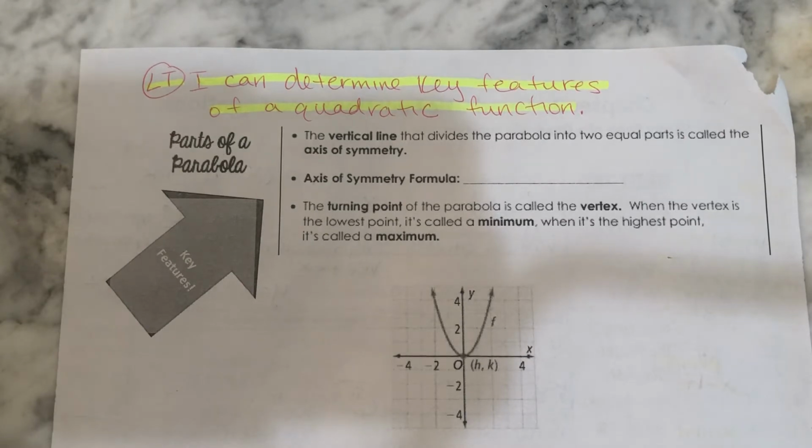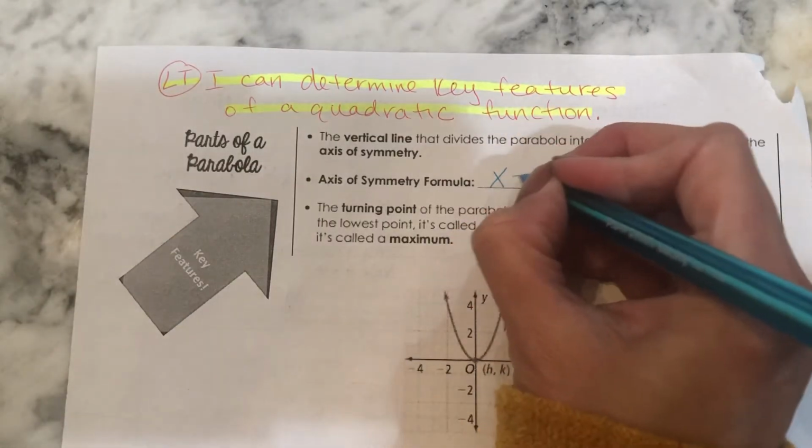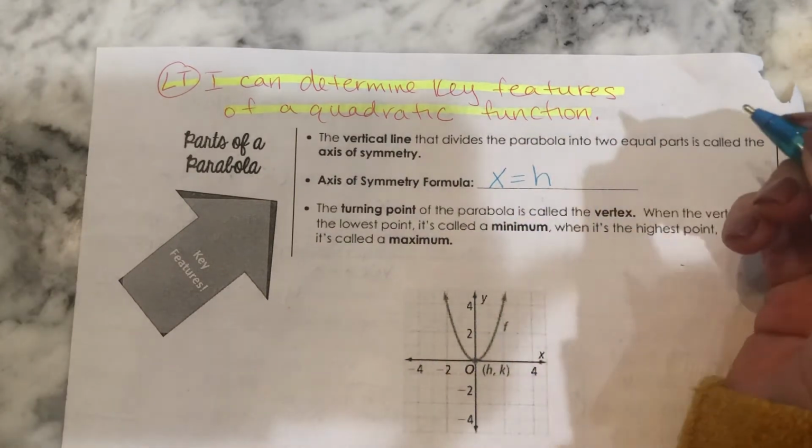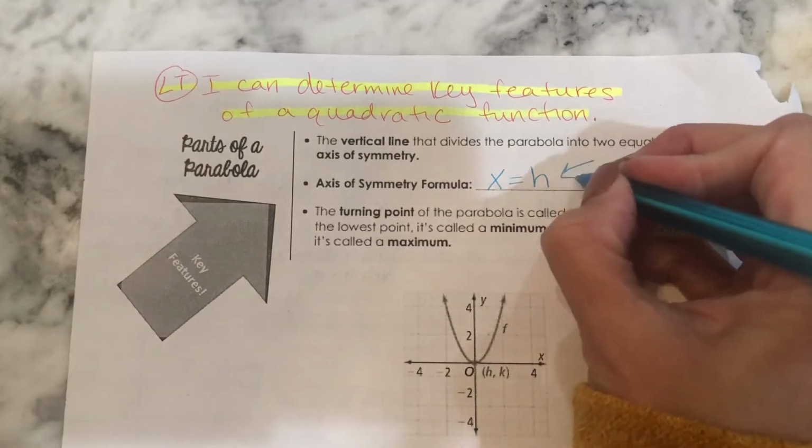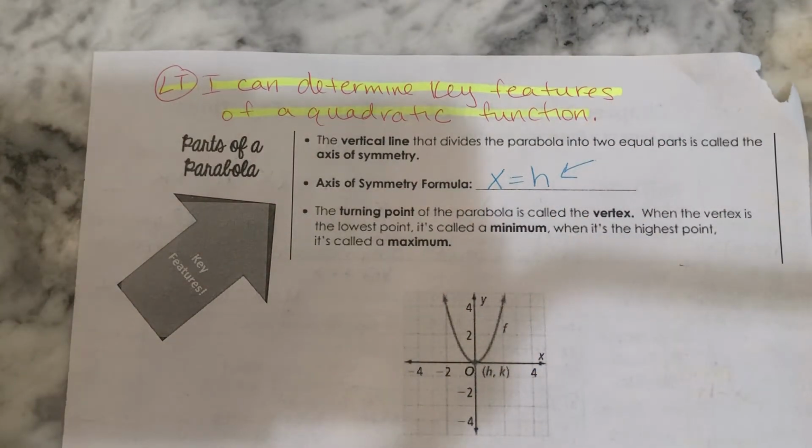So one of them is the axis of symmetry, which we talked about a little bit, but specifically it's x equals h. And this only works for vertex form. So we will look at these quadratics in standard form. This x equals h works out nicely for vertex form, but the h is the x value of the vertex there.